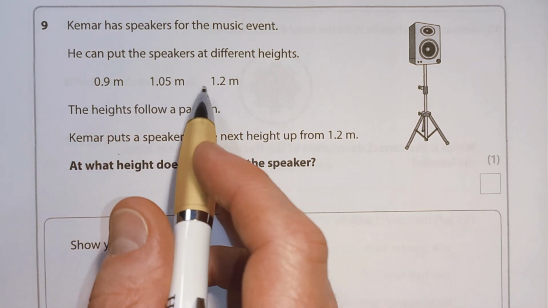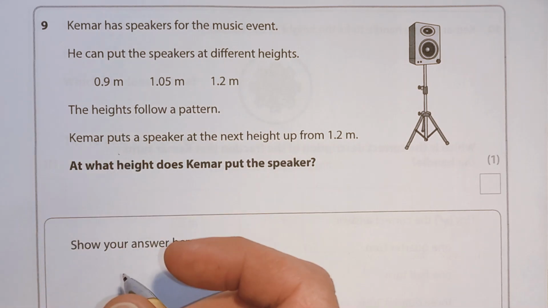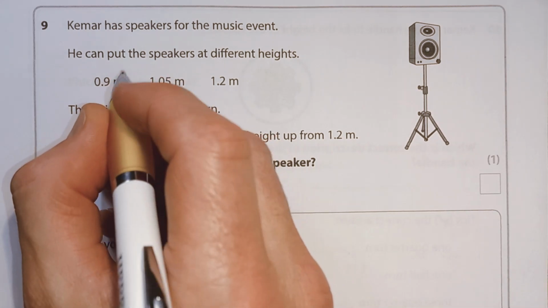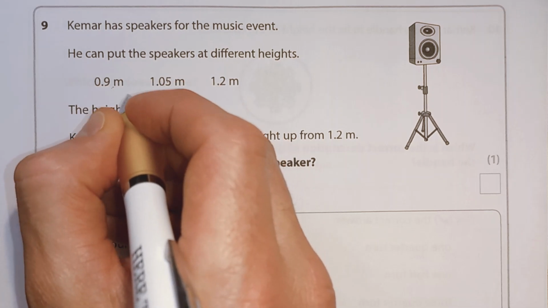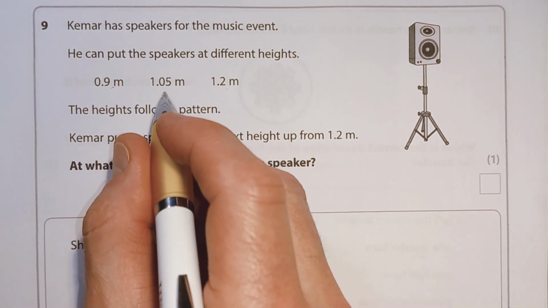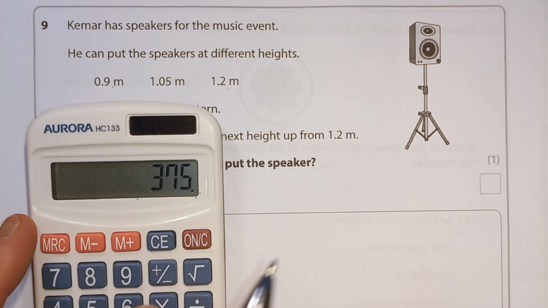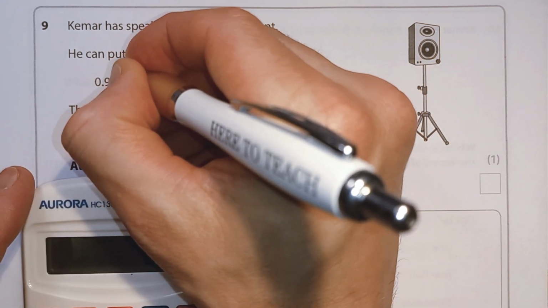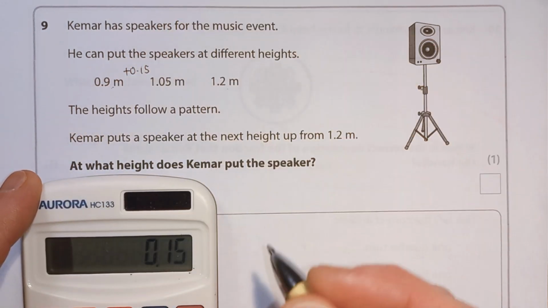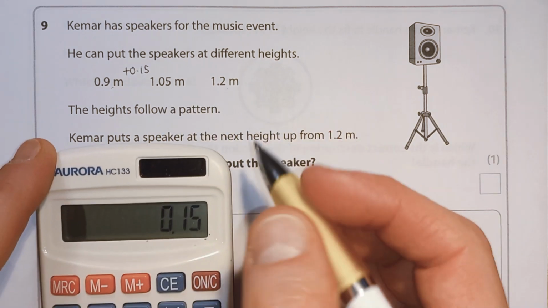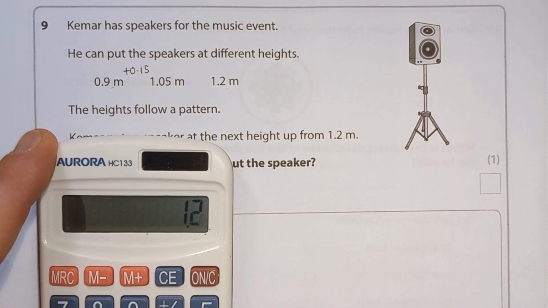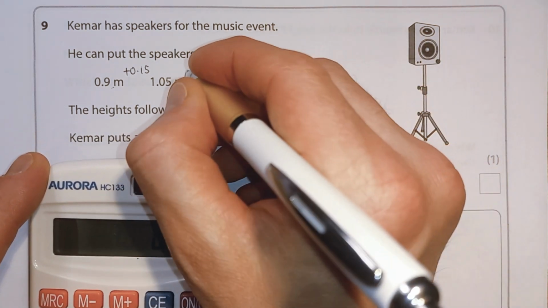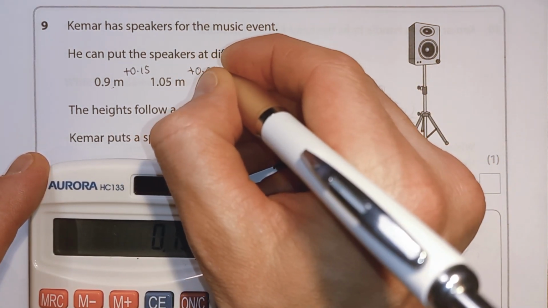Well, the pattern, usually we're looking at numbers increasing or decreasing by the same amount. So we want to know how much are these going up by. We can see they're going up. So what we can do is if we take the bigger number, 1.05, and subtract the smaller number, 0.9. So this one is increasing by 0.15. So let's do the same here. We take the 1.2, the bigger number, and we subtract the smaller number, 1.05. And again, we get 0.15.